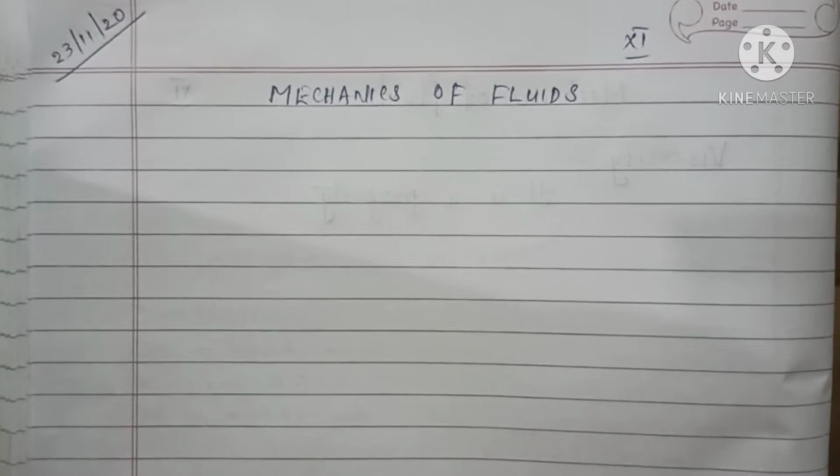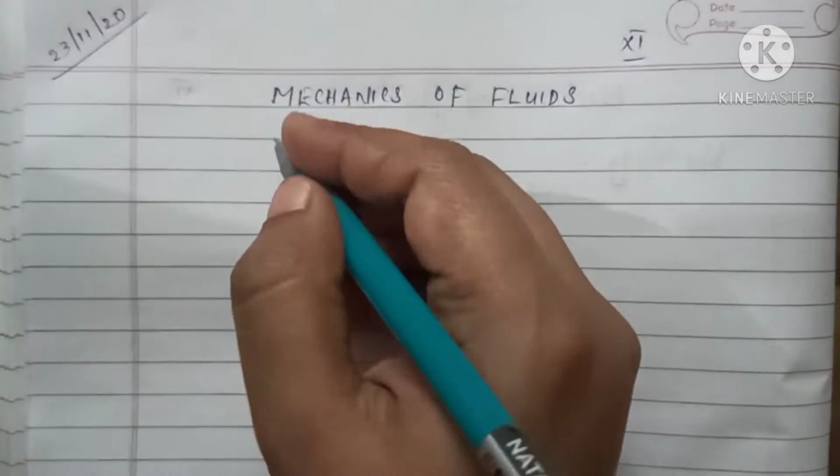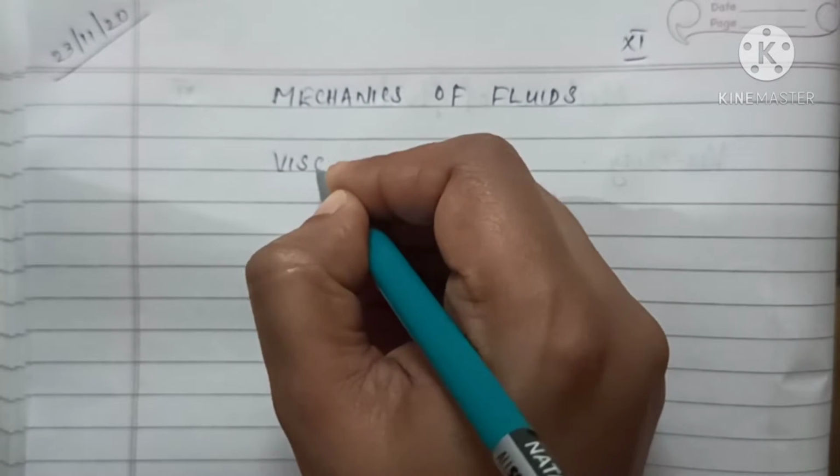Hello students, good morning. We were discussing the chapter Mechanics of Fluids, and today we will move to one of the properties of fluids, that is viscosity. Okay, so our topic is viscosity.